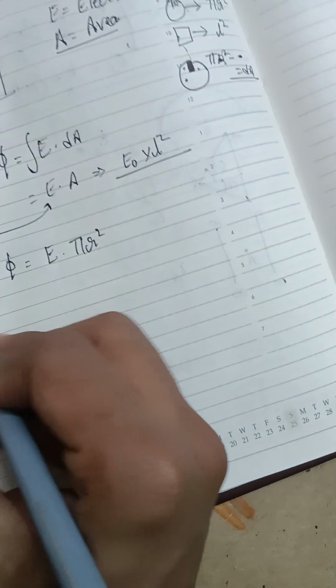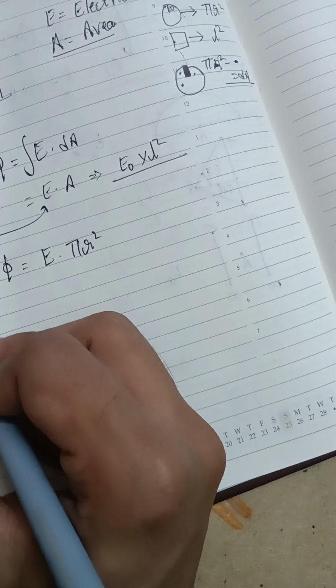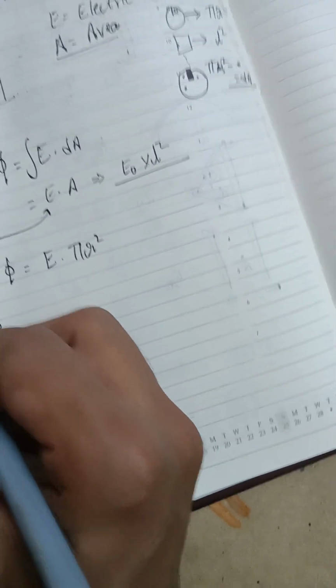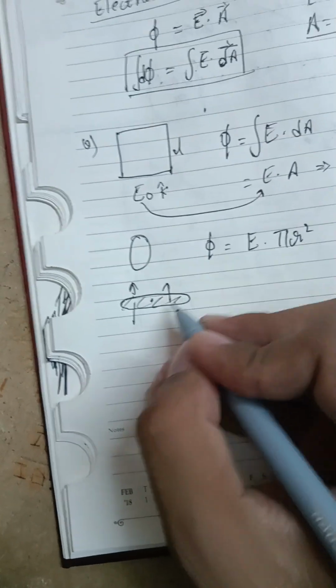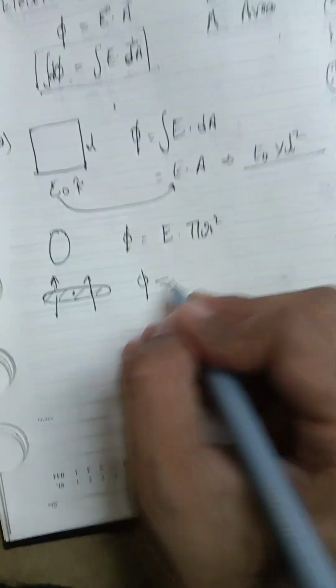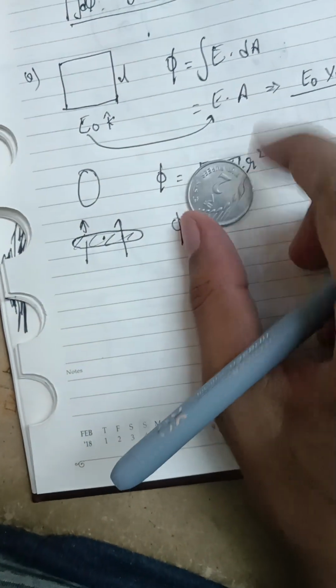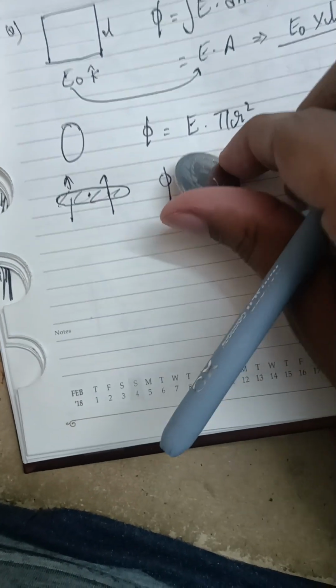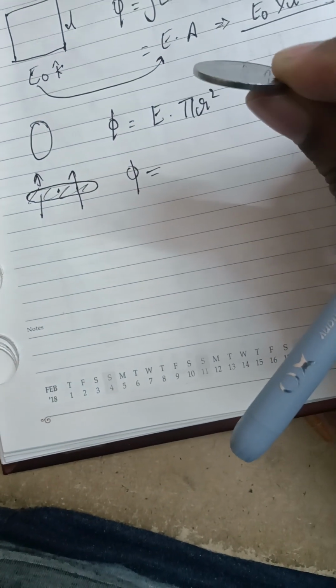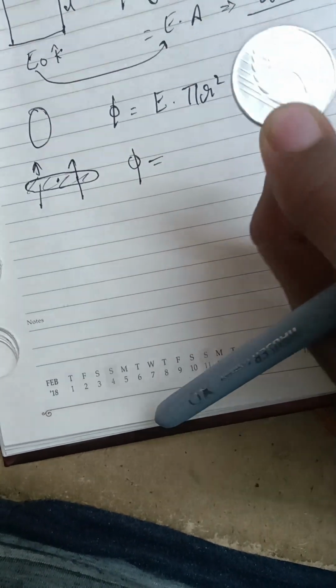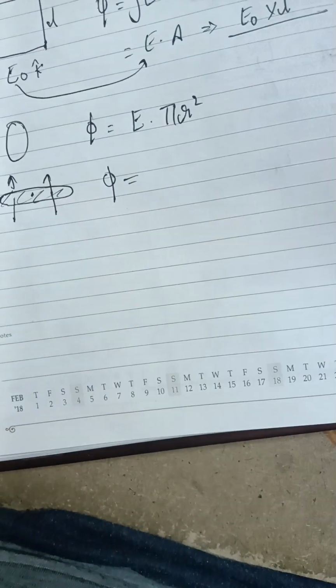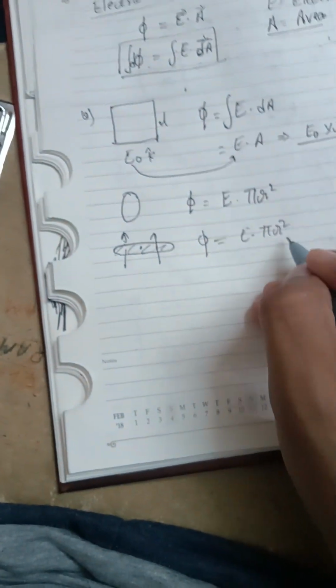Now I have a disk. It is filled. Electric field is going here. What would be the flux? Again, this is also a circle only, no? Like this coin is a circle, but I have kept it like this, so it is appearing as a disc, but it is a circle only. Its area is pi r square, so this would be E pi r square only. Now why is it E pi r square, why not something else?